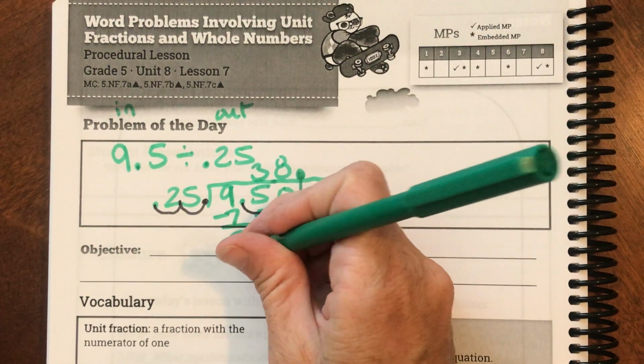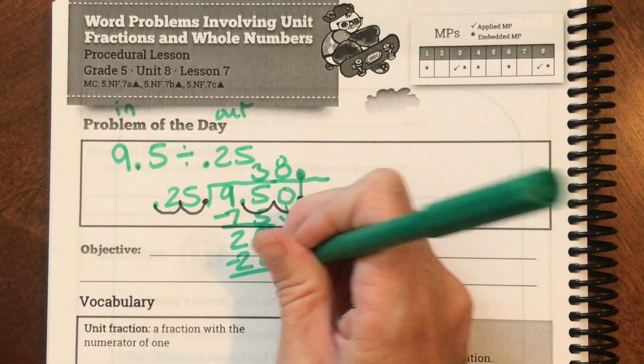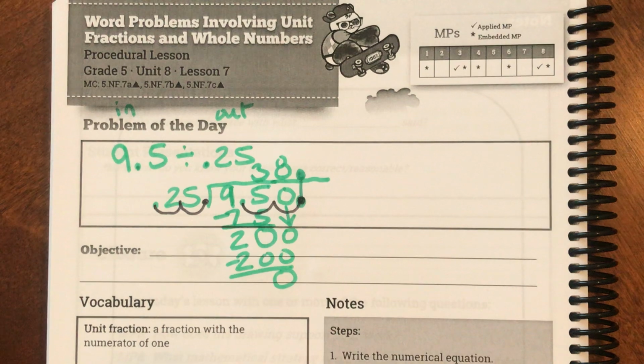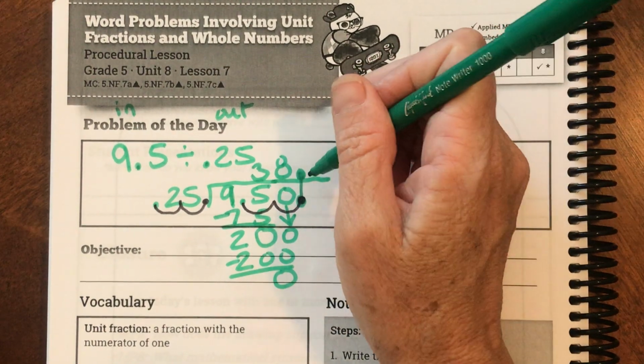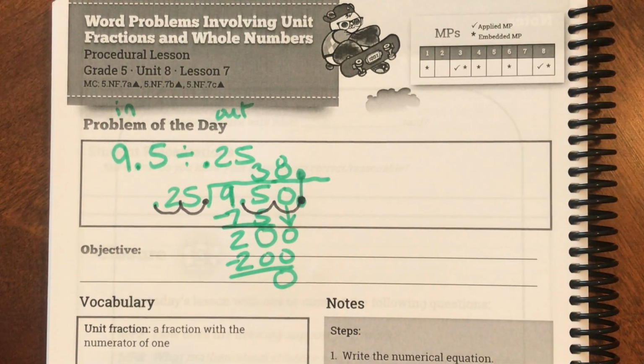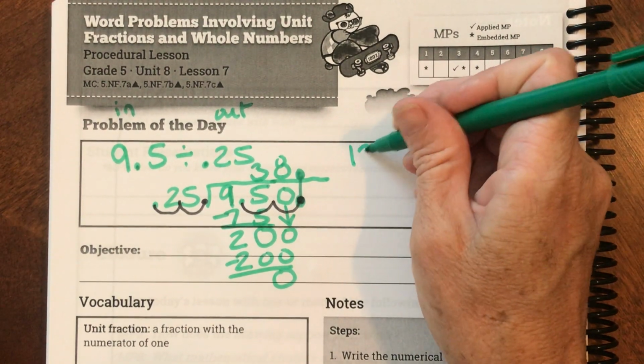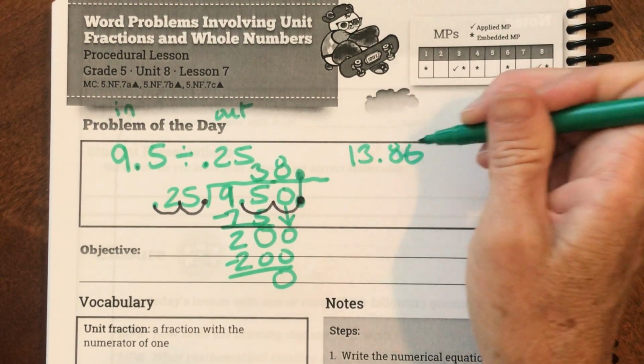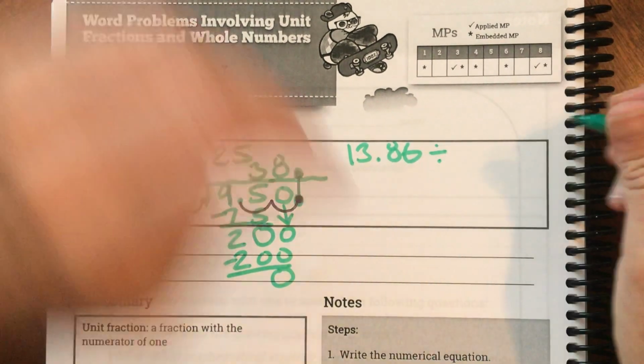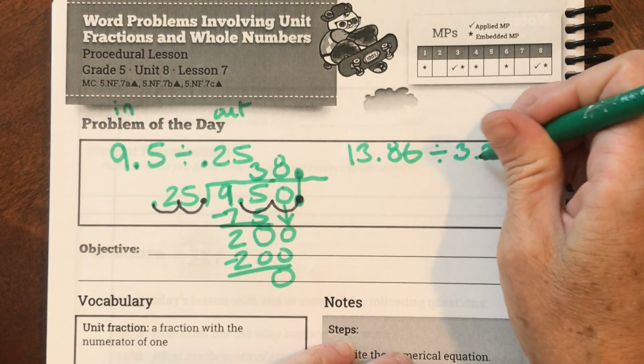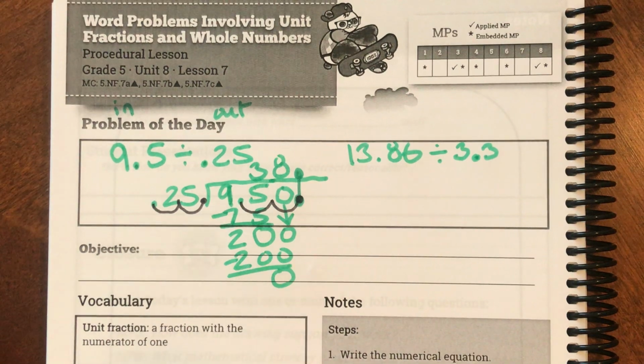So 8 times 25 is 200, and my answer is 38 decimal point, which is the same as just 38 wholes. Okay, so the problem that I want you to try is 13 86 hundredths divided by 3 3/10. Pause the video, try that problem, and then we'll get started.